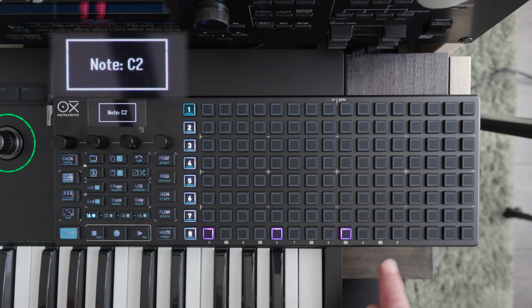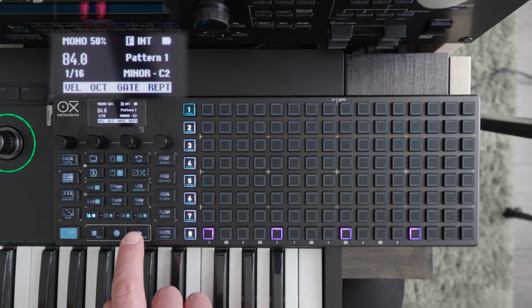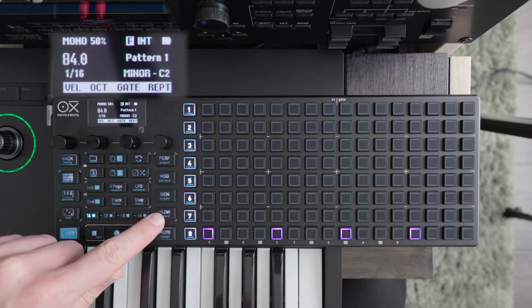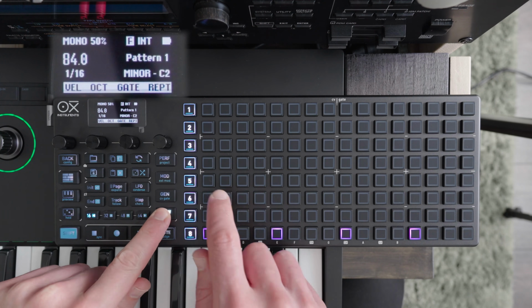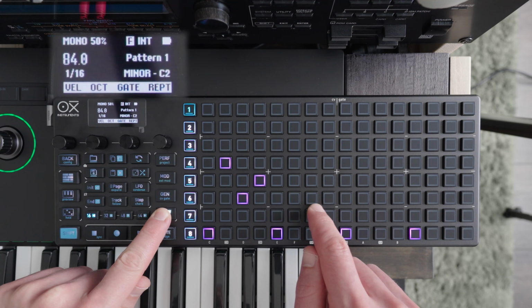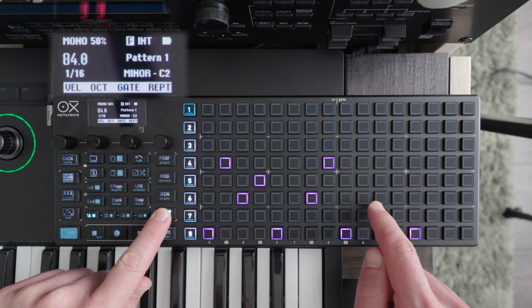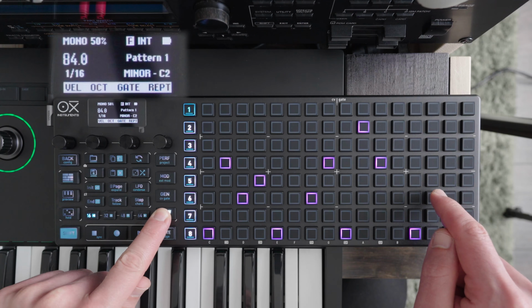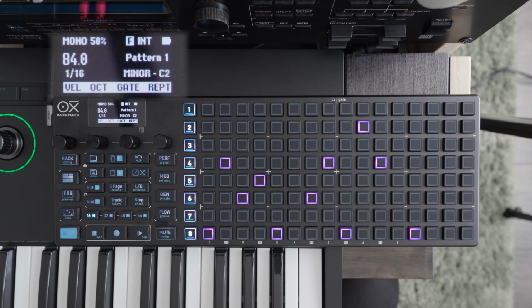We'll start by adding 4 steps on the grid. Okay, now I will hold down flow and I will add more steps here. Go like this and maybe like this, and let's do this, and okay, and press play.